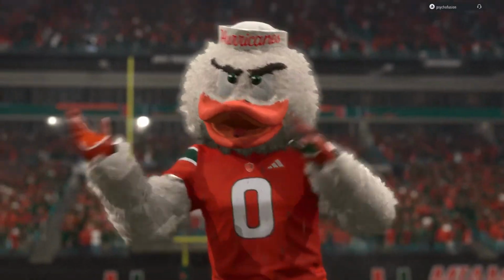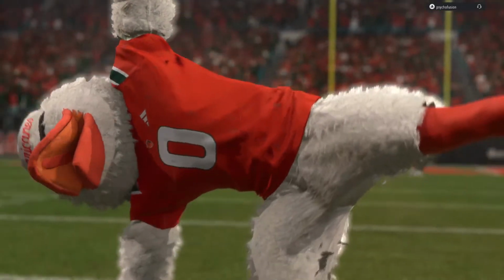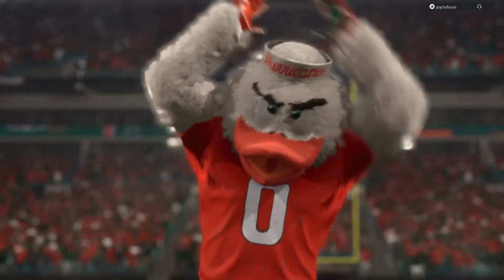Football. I'm Chris Fowler here with Kirk Herbstreit. Let's get this thing underway.